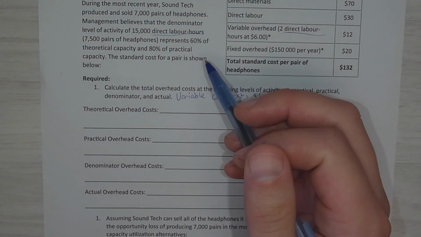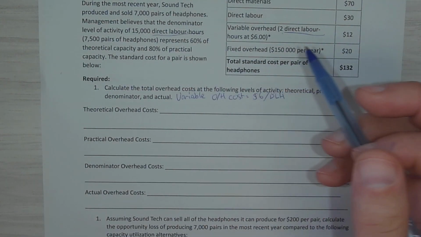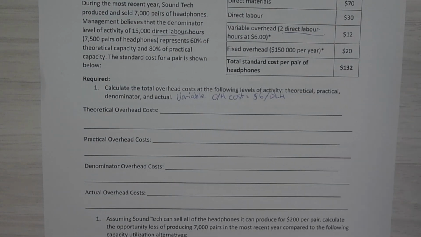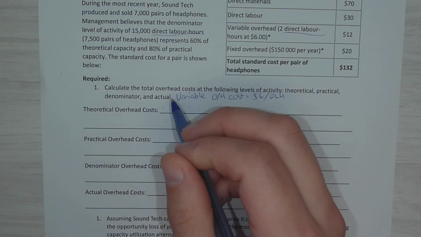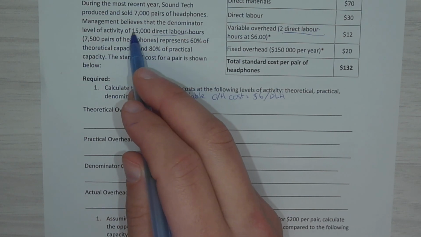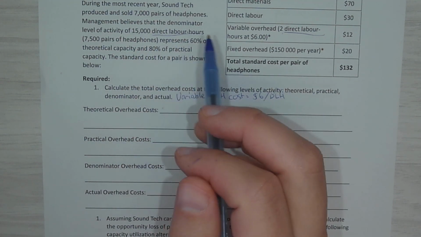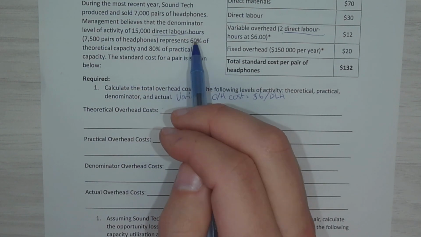So our theoretical overhead is going to be the best that we could possibly hope for. Now we're going to use the denominator, the budgeted level of 15,000. That represents 60% of what we could accomplish.